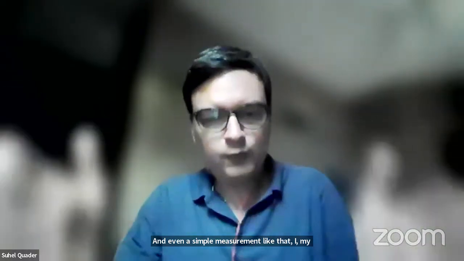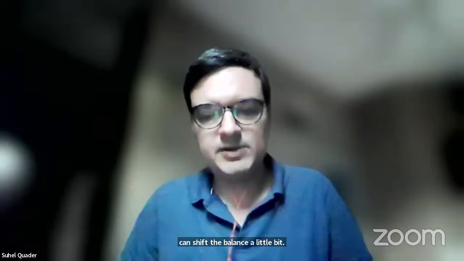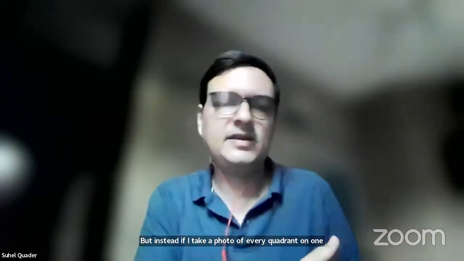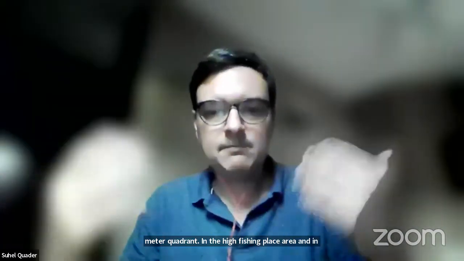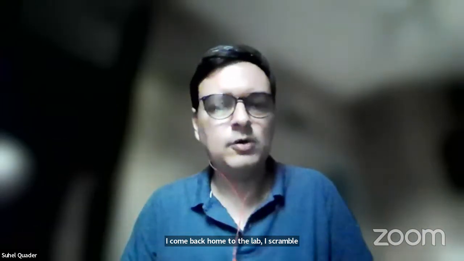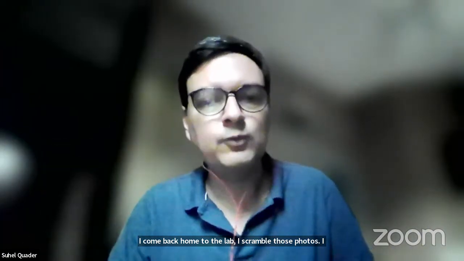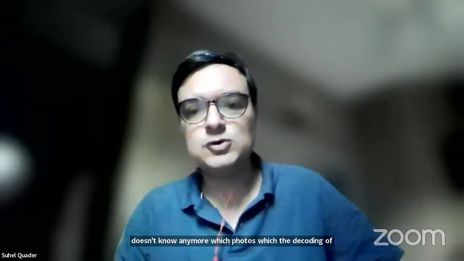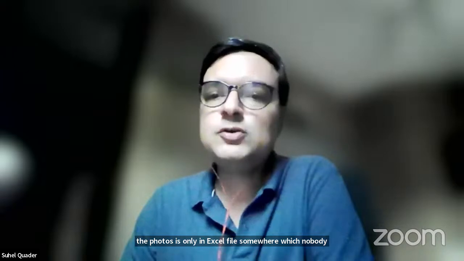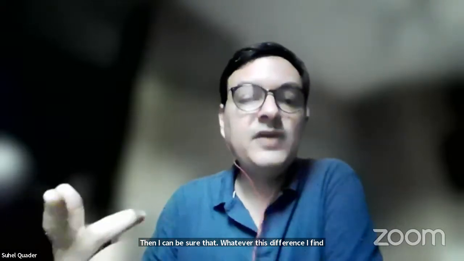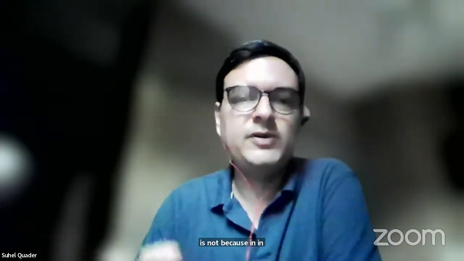But instead, if I take a photo of every 1 meter quadrat in the high fishing pressure area and in the low fishing area, take multiple photos like this, come back home to the lab, and scramble those photos, I don't know anymore, nor does my assistant or my student, which photo is which. The decoding of the photos is only in an Excel file somewhere, which nobody's looking at. Then I can be sure that whatever difference I find is not because of bias in favor of finding a difference in one way or the other.